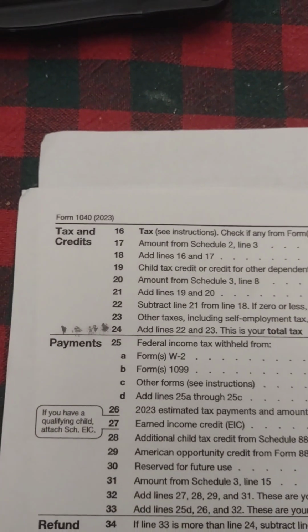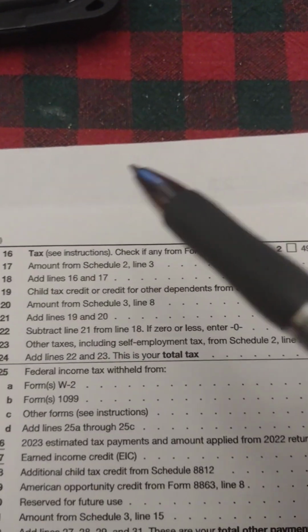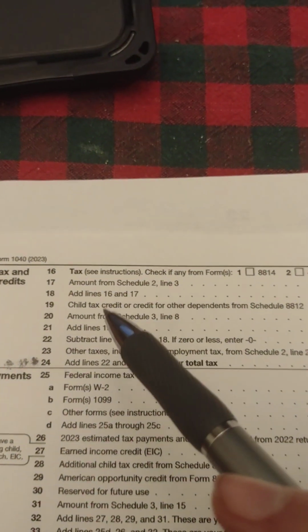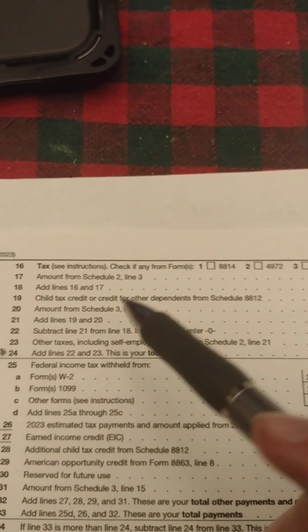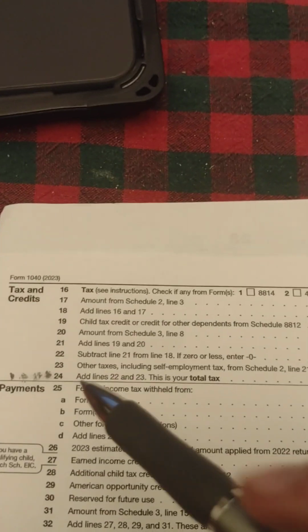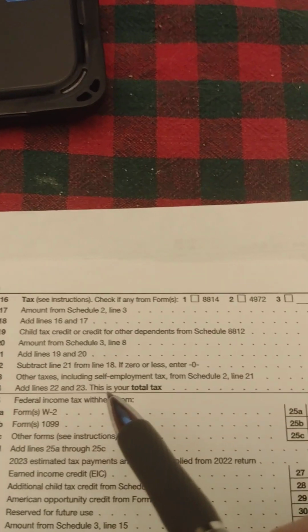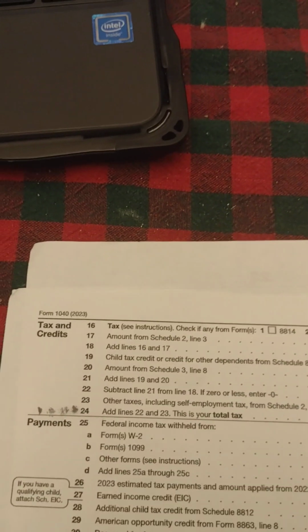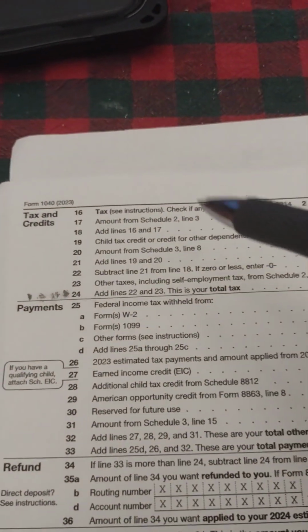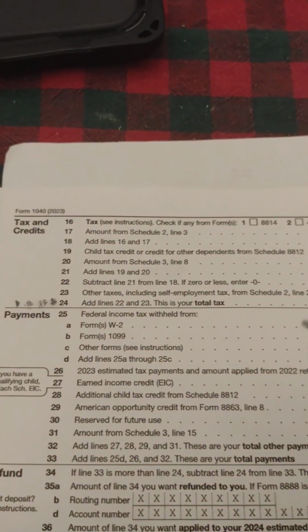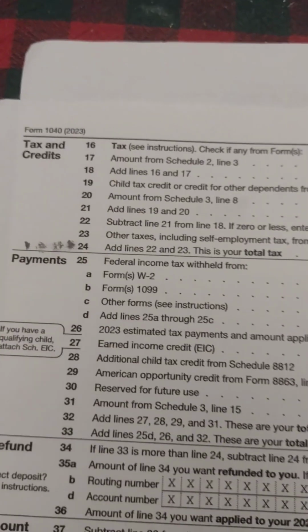Okay, so on this other sheet, we have tax and credits. As you see, it labels tax and checks for any form. Add lines 17 to 16, you add those up, amount from schedule. That's basically your total tax, sort of. Hard to explain. Then there are different types of taxes, like child tax. As you see down here, it says self-employment tax. It's basically finding your general tax, how much you owe, I guess. It's hard to explain. And then you have payments. So it's kind of how you're going to pay, I guess. Hard to explain. But yeah, continue off of that.